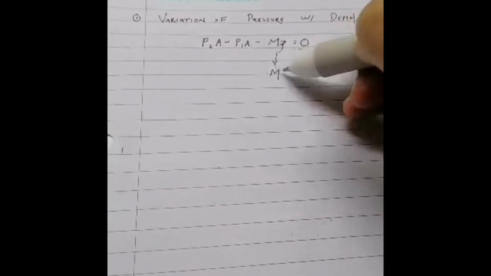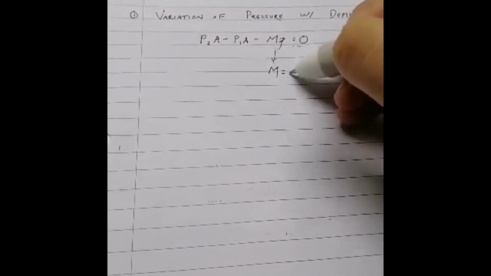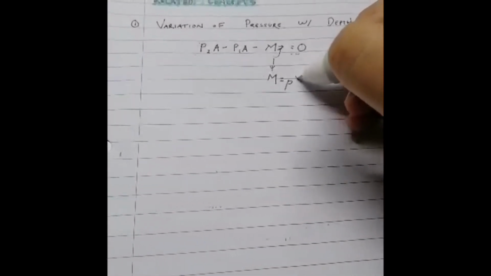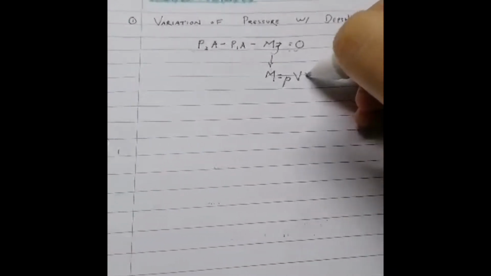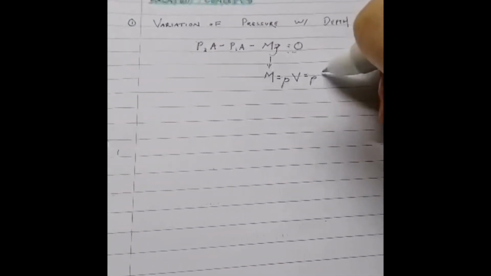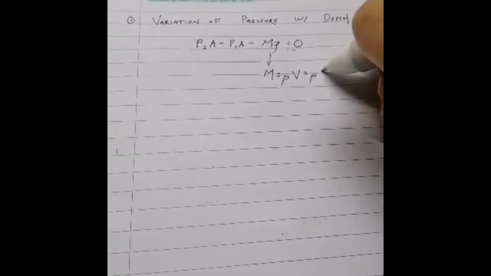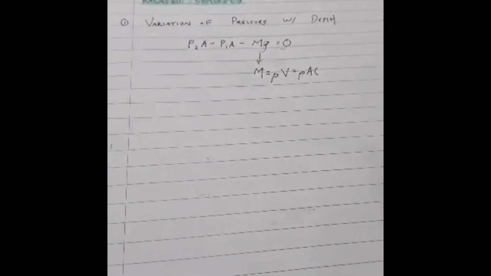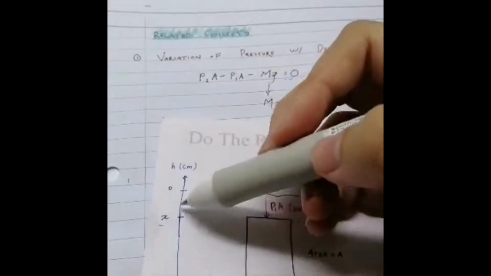The m from mg could be calculated by multiplying it with its density and volume, where volume could be calculated from area times its height, which over here is x minus y.